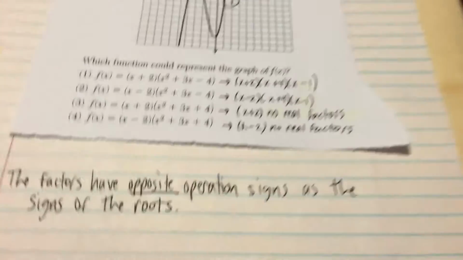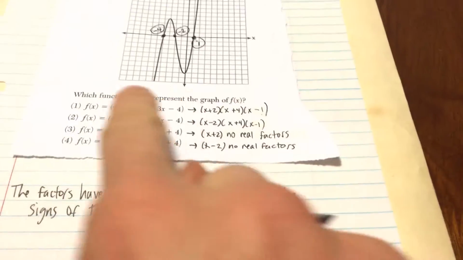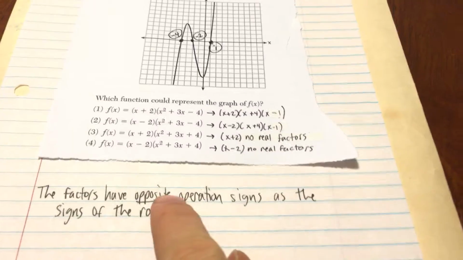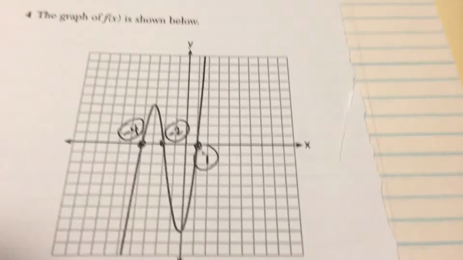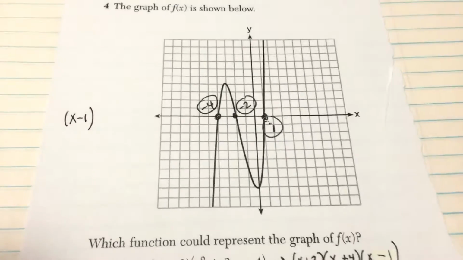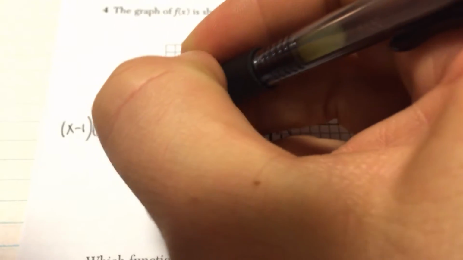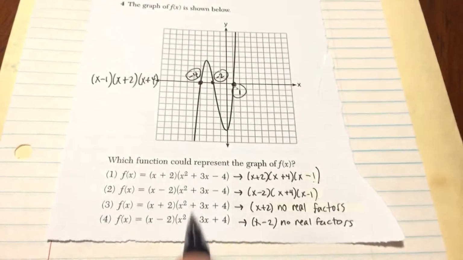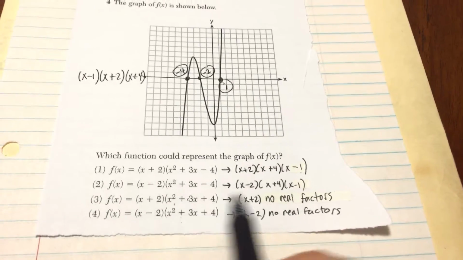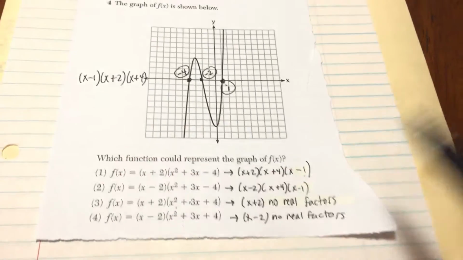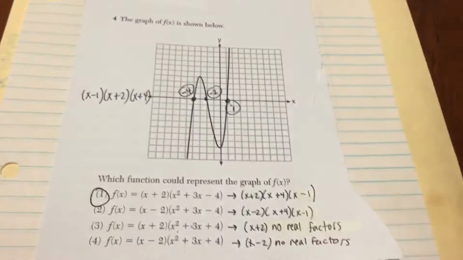Now, we talk about how the factors of the equation have opposite operation signs from the signs of the roots. So, for example, because this is a plus 1, we're going to say that the factor is x minus 1. And because this is a negative 2, we're going to say x plus 2. Because this is a negative 4, we're going to say plus 4. So you have to factor this expression and see which one of these matches. Unfortunately, this one doesn't have any real factors. Let's see, x plus 2, we're going to have choice number 1.